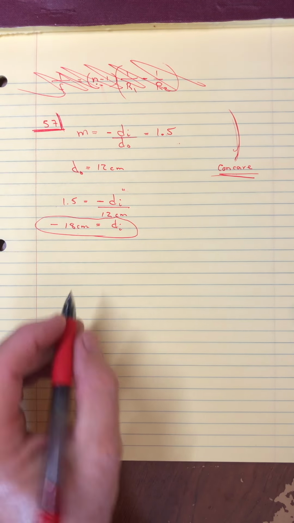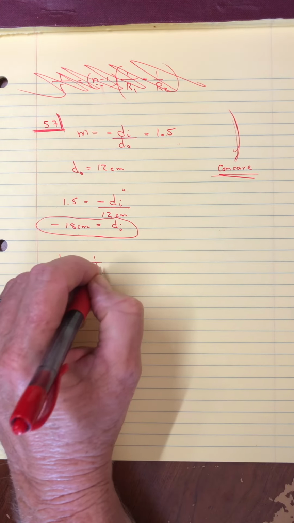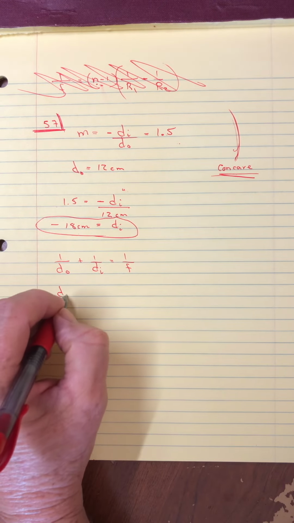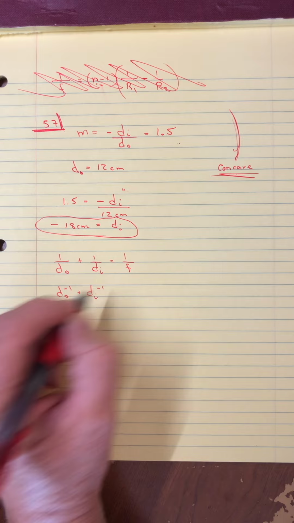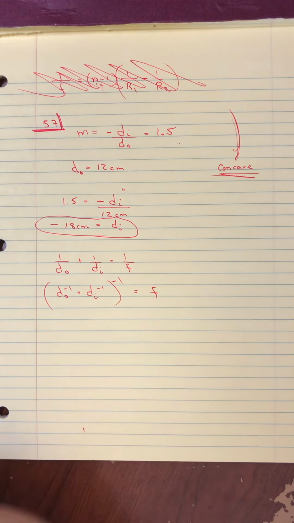And we're asked to find the focal length. So 1 over object distance plus 1 over image distance is equal to 1 over focal length. I could write this as the reciprocal of the object distance plus the reciprocal of the image distance, then take the reciprocal of that result, and you get the focal length.